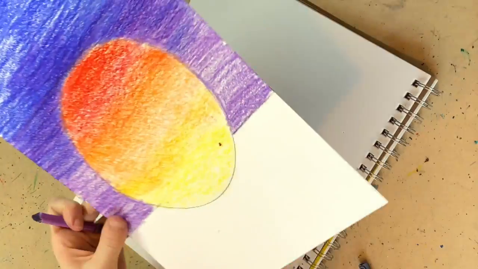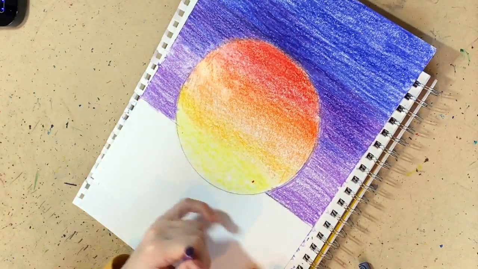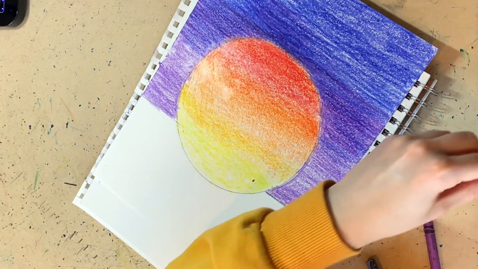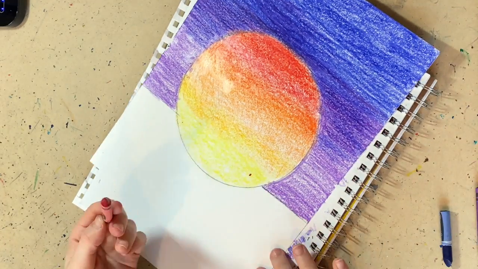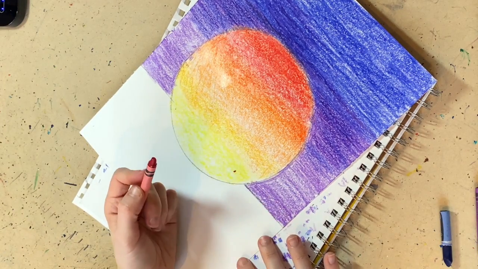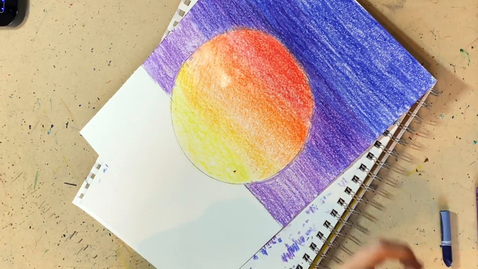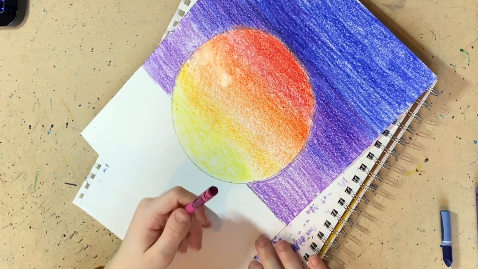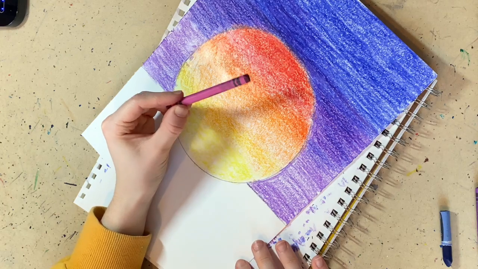Now we're gonna turn this upside down. And I'm gonna show you, I'm gonna take this red color and I'm gonna go over, actually, no, I'm not gonna take the red. I'm gonna take this color. If you want, you can use red, but I'm gonna use this red violet instead.